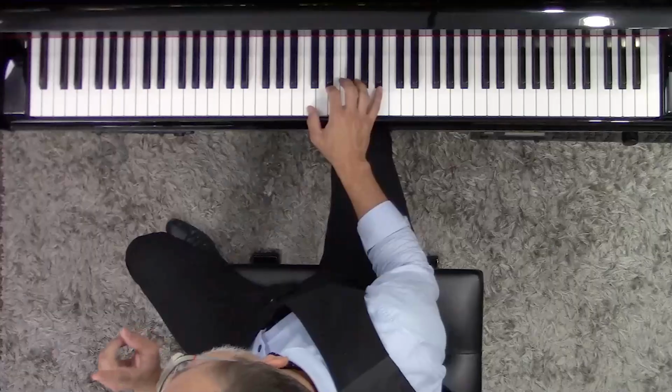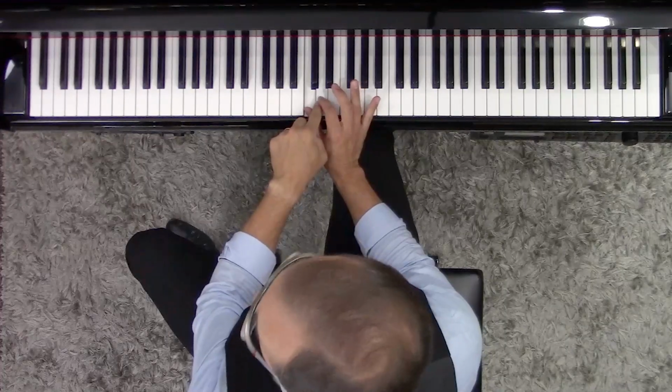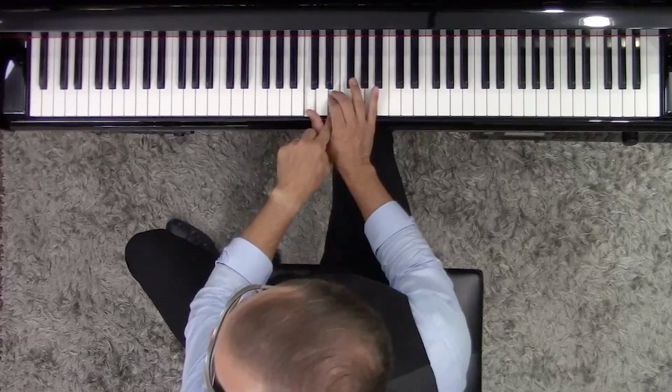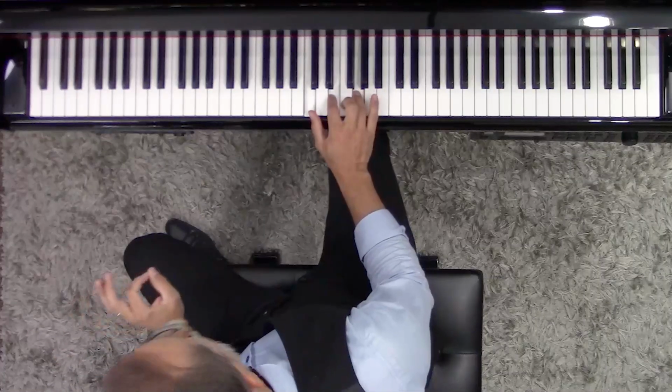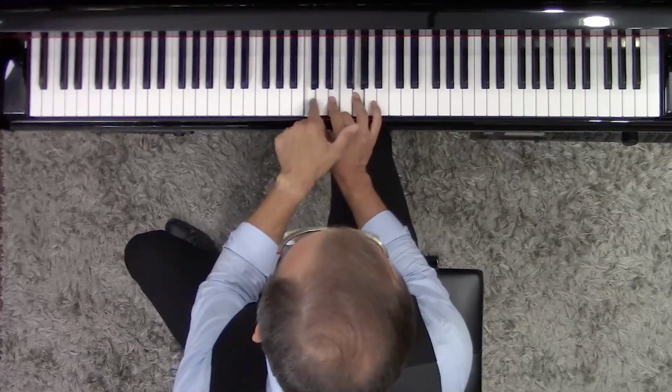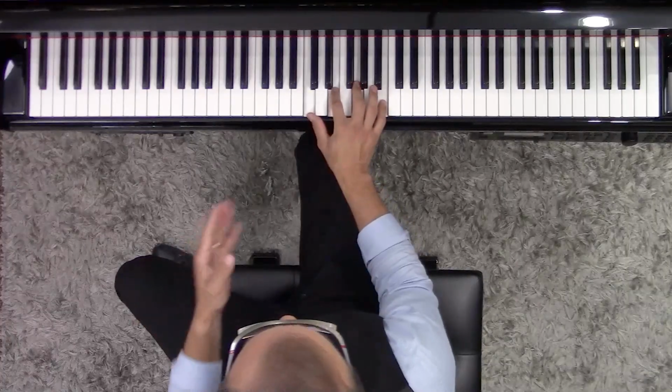So starting with C, let's skip the 2nd note from C, which is a D, and play the E. Let's skip the 4th note from C, which is the F, and play the G. Let's skip the 6th note from C, which is an A, and play the B, which is the 7th note from C. And voila! This is the 4-note C chord.